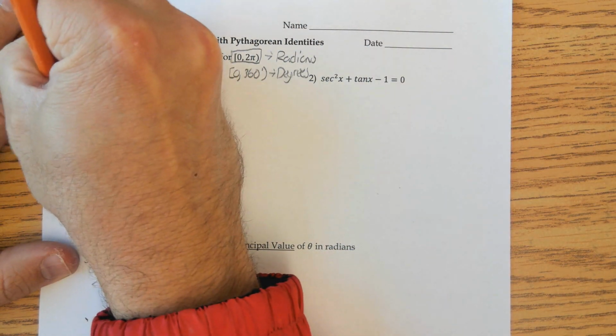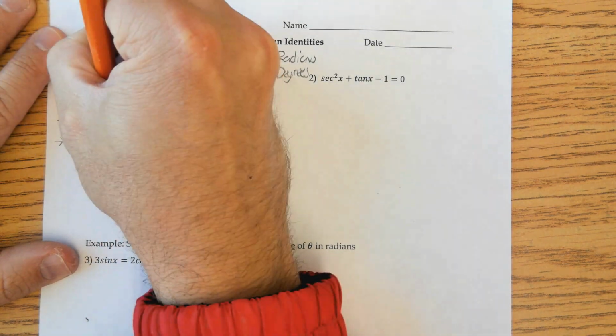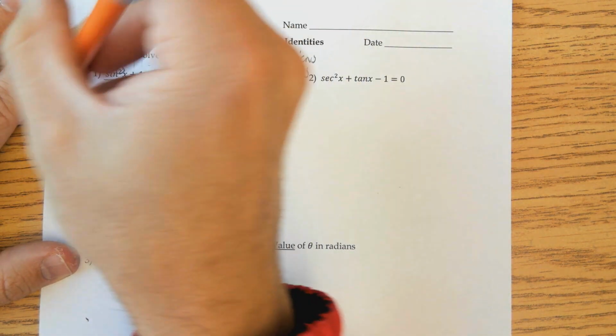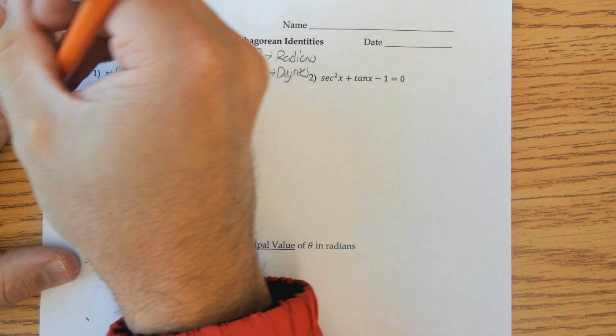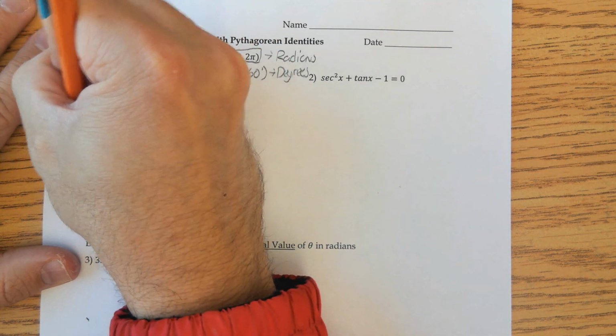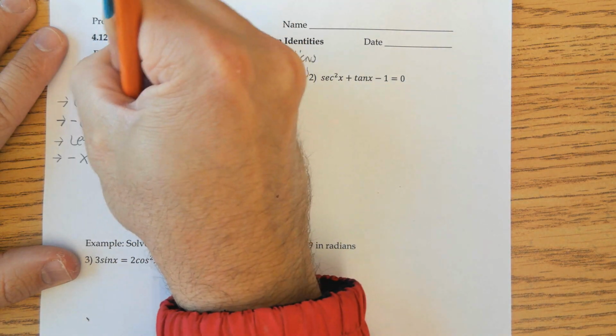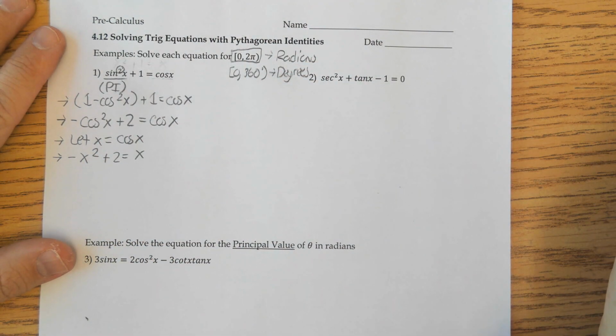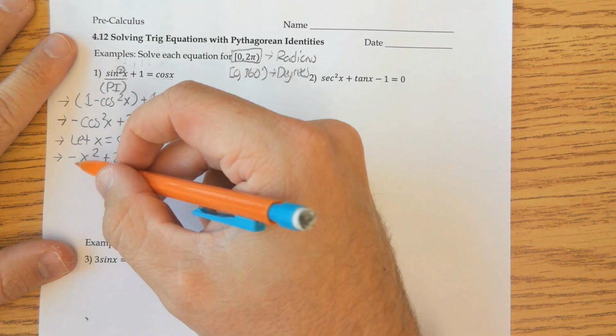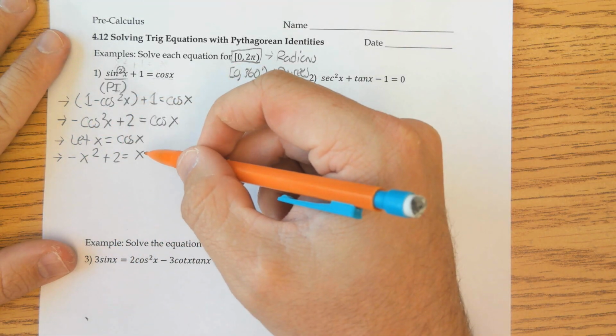So we're going to say let x equal cosine x, and that's going to give me negative x squared plus 2 equals x. Now I see x squared and x, two different types of undefined variables.